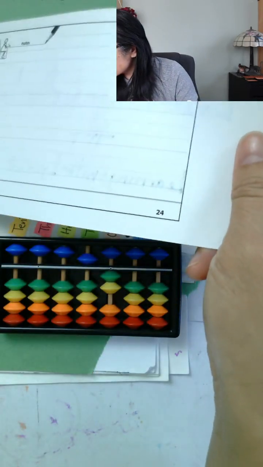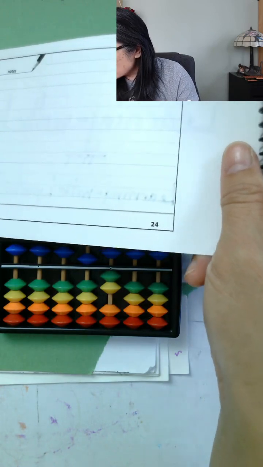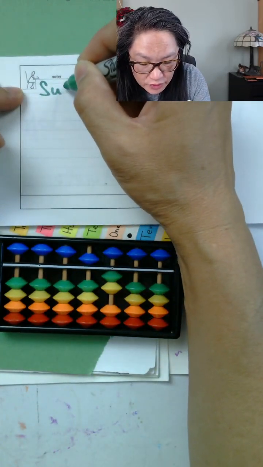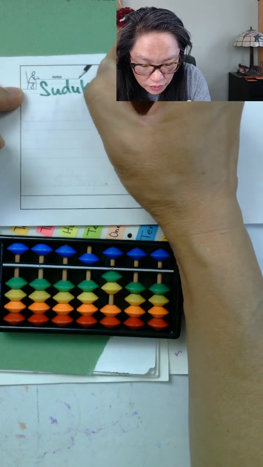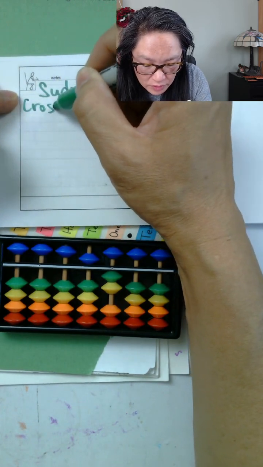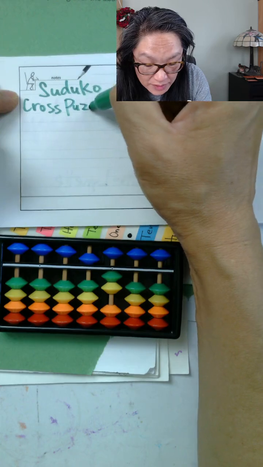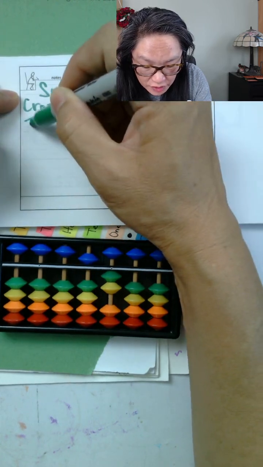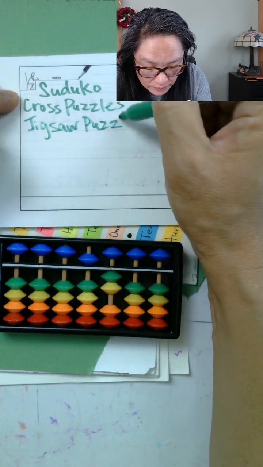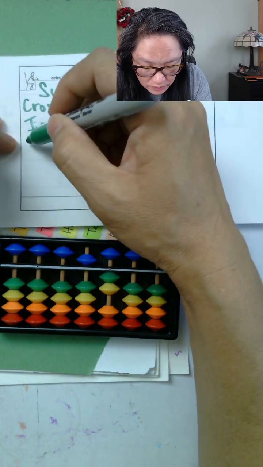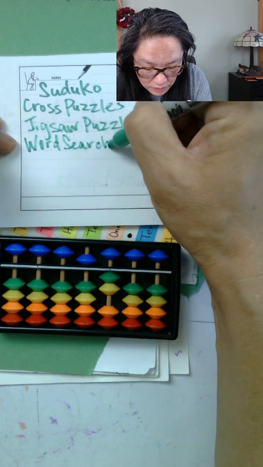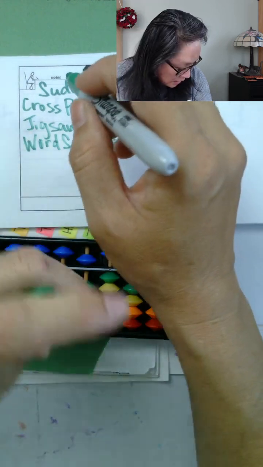So what do we do? I need to find a number. Okay, yeah. So we can do Sudoku, right? Sudoku is like what? Brain gymnastics, right? We could do crossword puzzles, jigsaw puzzles, right? What else? Word searches. And I want to clump it in, and we talk about abacus.